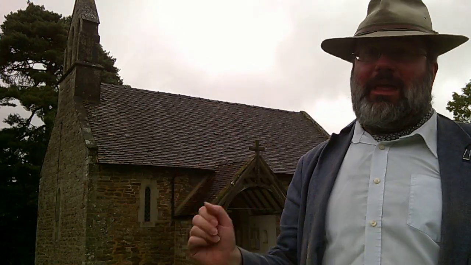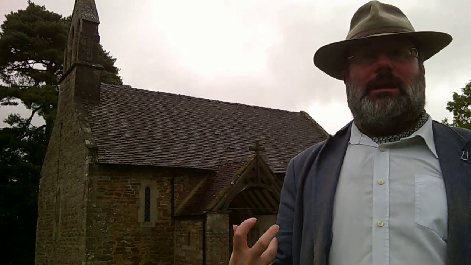So here we are outside at Aston Eyre. You can see here, excuse any traffic noise, the church is beside a relatively main road. But you can see here, it's a simple, typical Norman building, two cell. You've got a nave and a chancel. You've got a little bell cot there. There's a porch, which is a later addition.